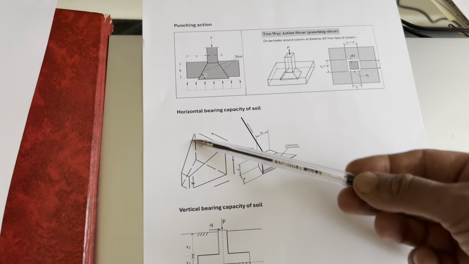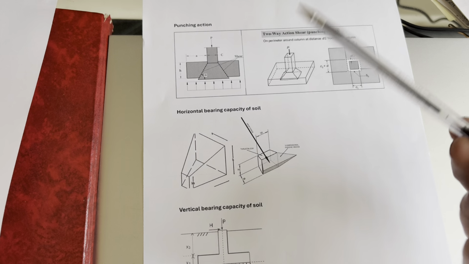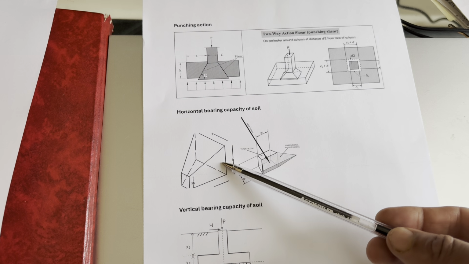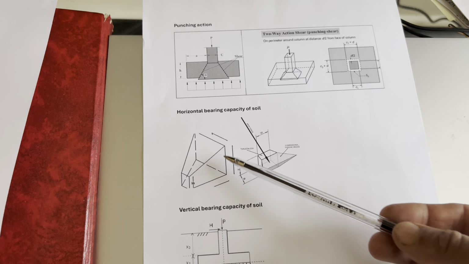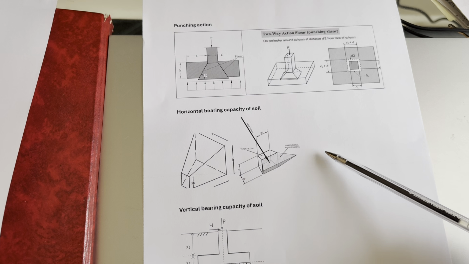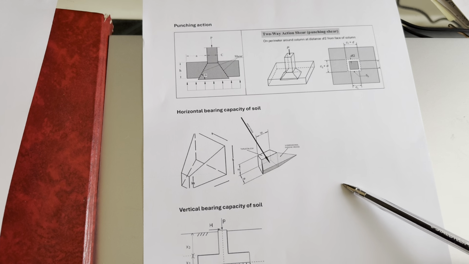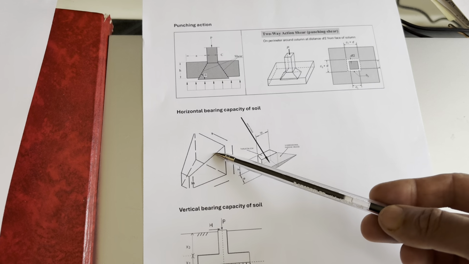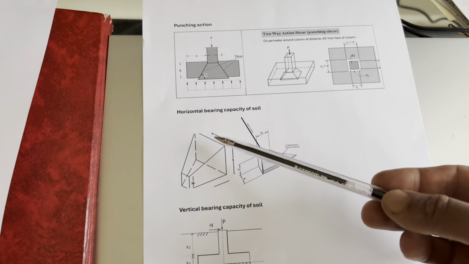Remember, bearing capacity in the horizontal direction is generally about half the bearing capacity of the soil in the vertical direction. Let's say if we have 100 kPa for vertical bearing capacity of the soil, we always consider about 50 kPa for horizontal bearing capacity.